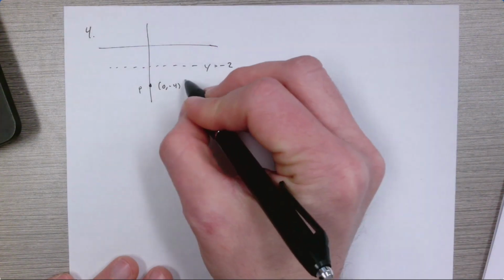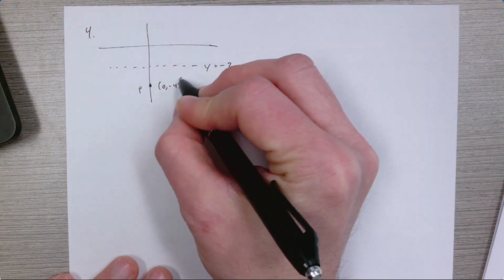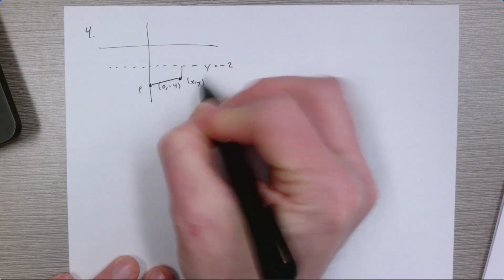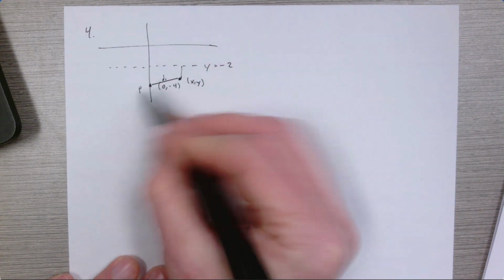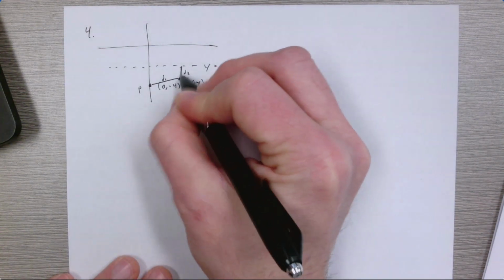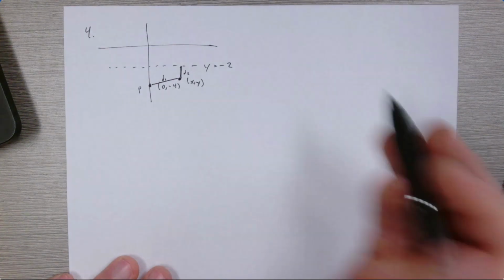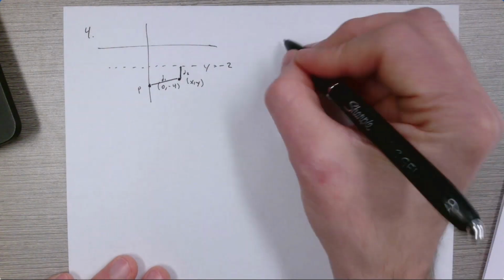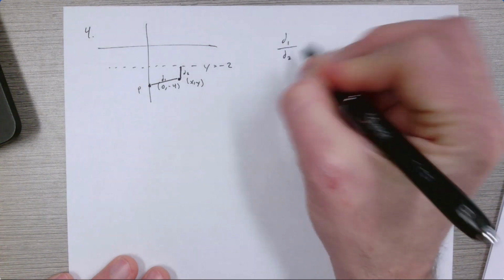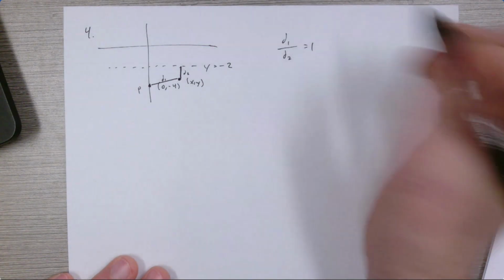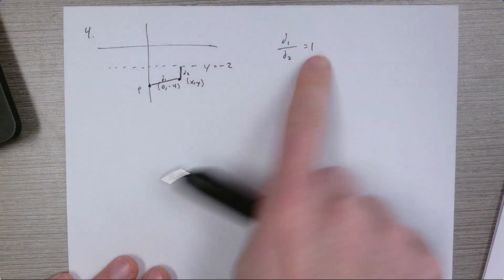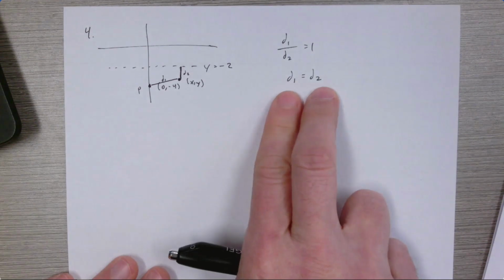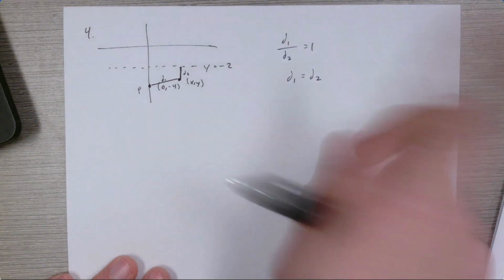So let's put an arbitrary point here. So this will be x, y. D1 is the distance to the point. D2 is the straight line distance to the line, as we discussed in class. So let's derive the equation where D1 over D2, so the ratio of D1 to D2, is 1. If I multiply by D2 on both sides, that's just the same as saying the distances are equal, because that's what a ratio of 1 means.